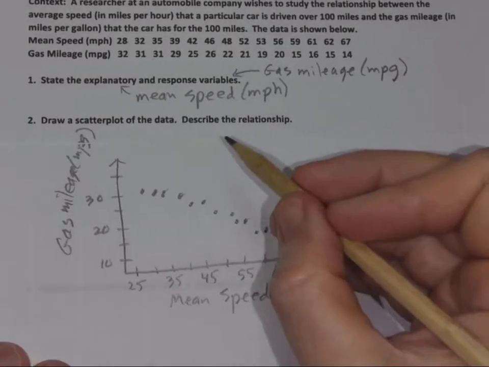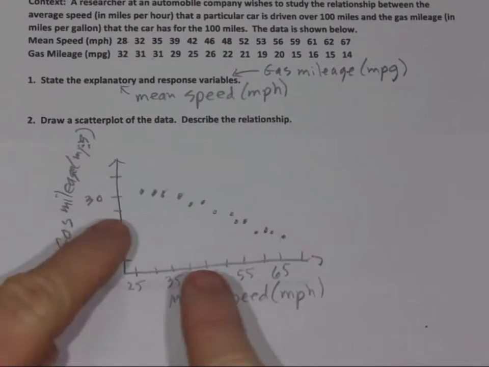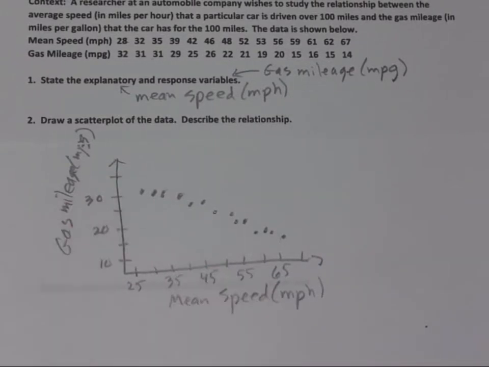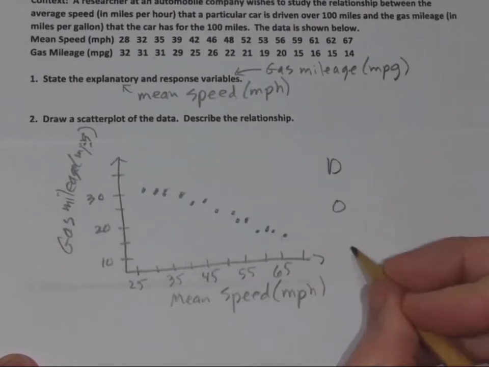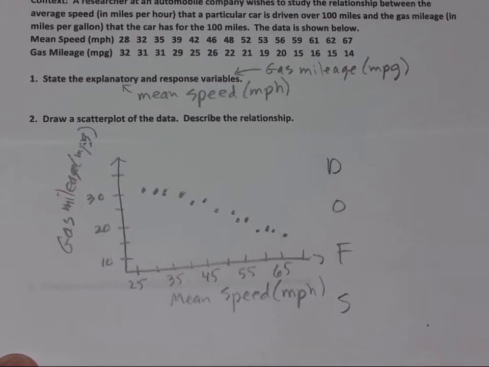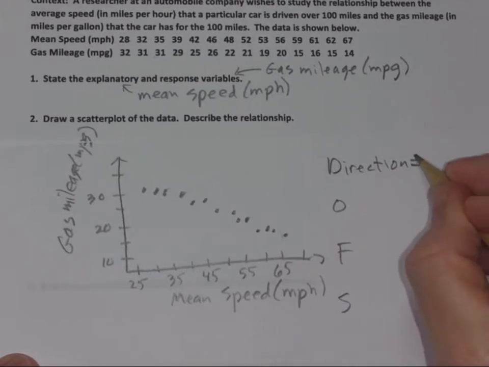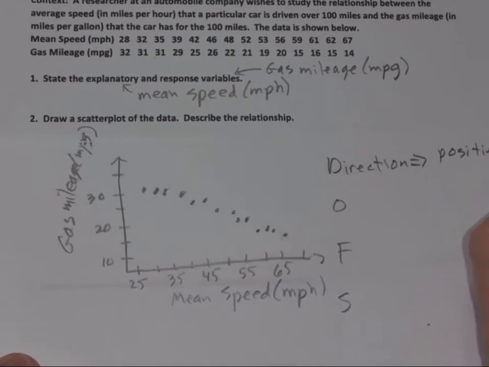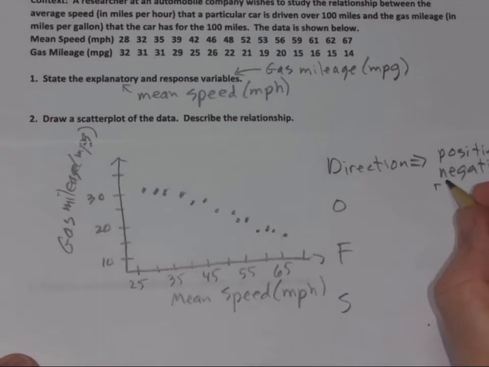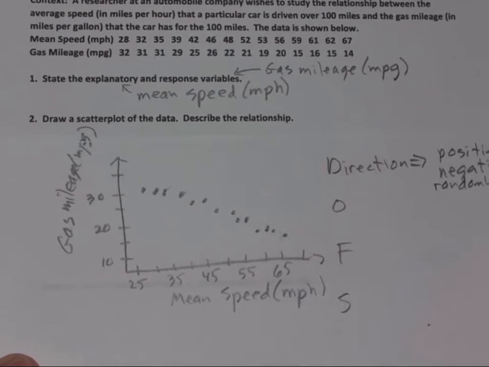Now, it says to describe the relationship. Whenever you have linear regression data, this quantitative paired data like this, and you're asked to describe it, there are certain things you have to say, and it follows the DOFS acronym. You have to state its direction. In what direction is it going? Is it positive? Is it negative? Or is it just randomly scattered? And we'll look at some examples of these things.